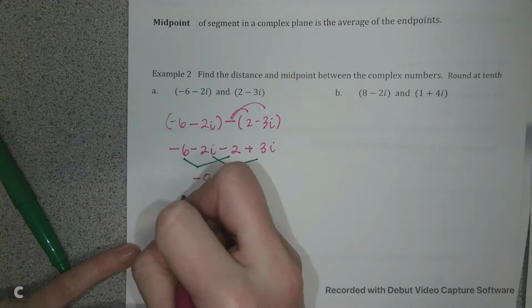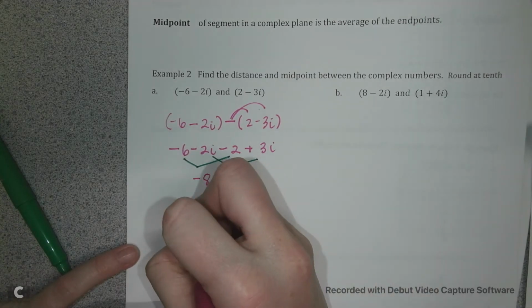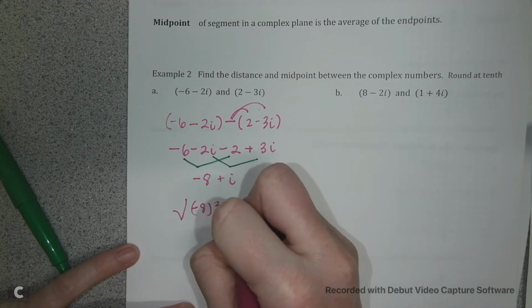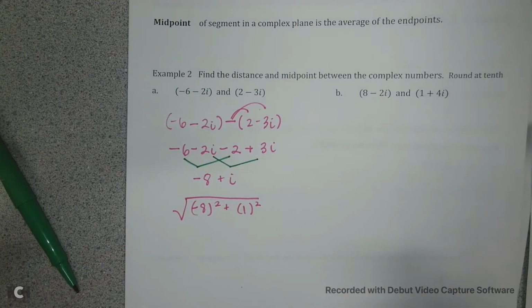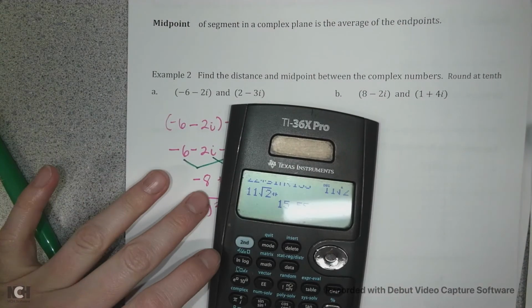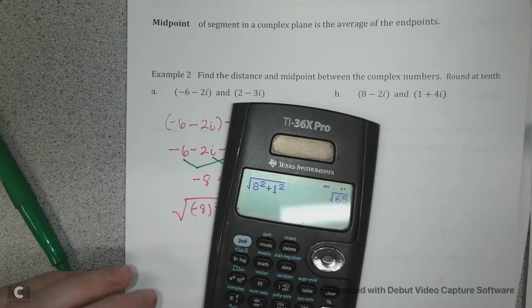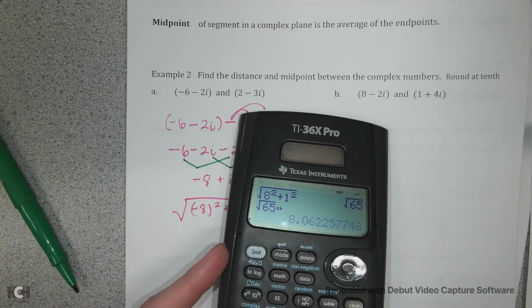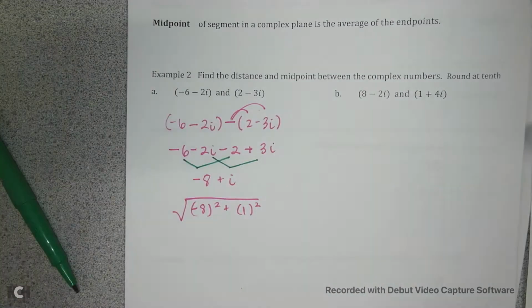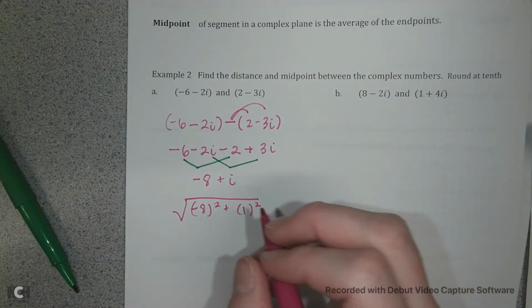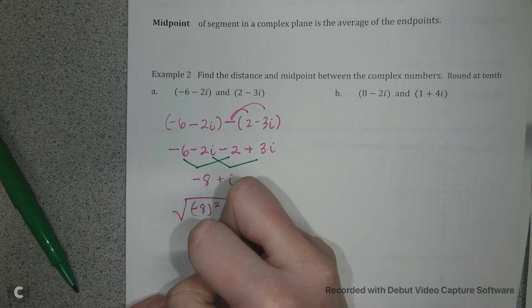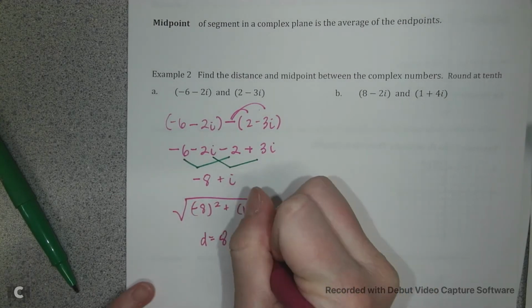So we're going to do the square root of -8 squared plus 1 squared, which is root 65, which reduces to about 8.1. So the distance between these two complex numbers graphed on a coordinate system is 8.1.